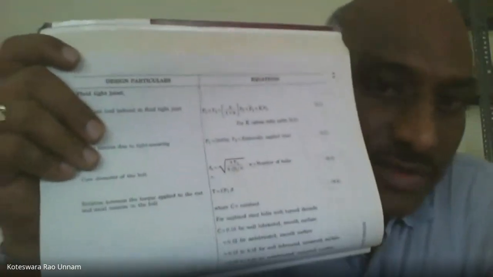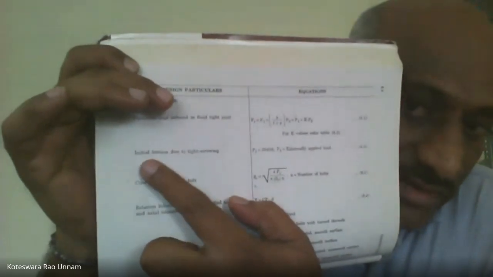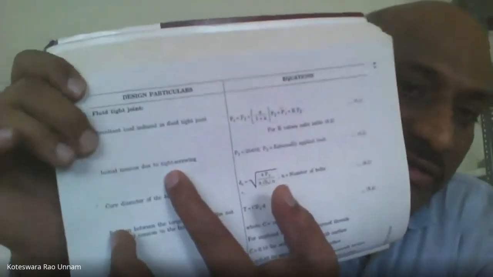So next, what I want to show is this page. Here you have some design particulars and equations, and a table here. Just now we discussed load due to initial tightening. You can see it here, initial tension due to tightening or screwing.